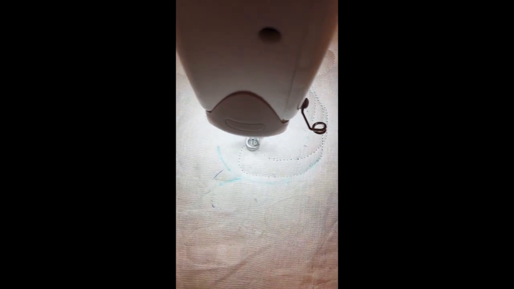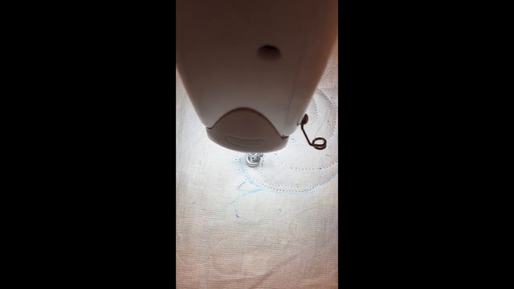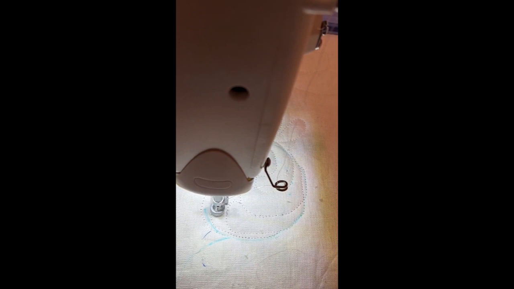Going through the tail, the inside plume, then you have a tail, and then finishing off with plume. There. Now you can see how this works.